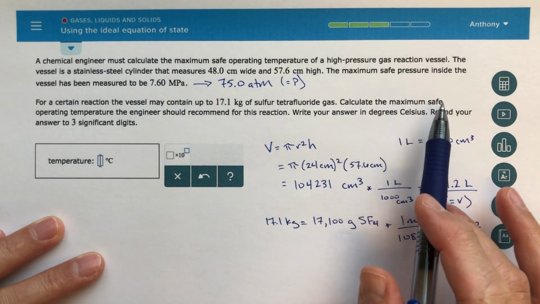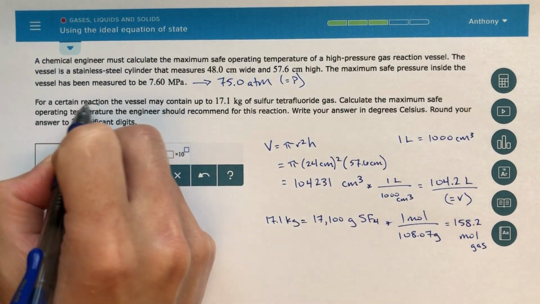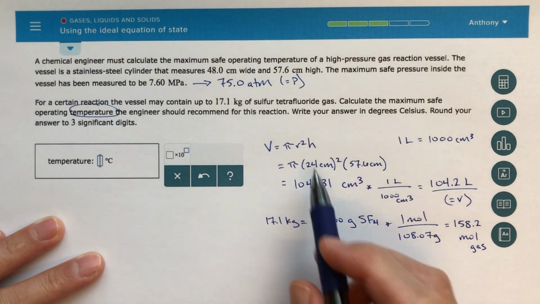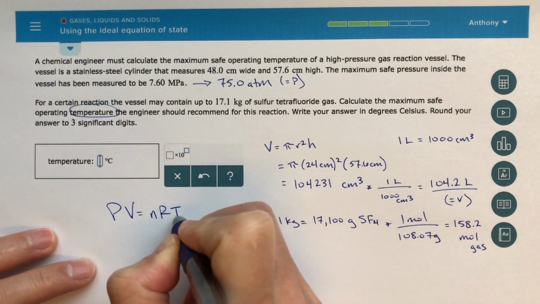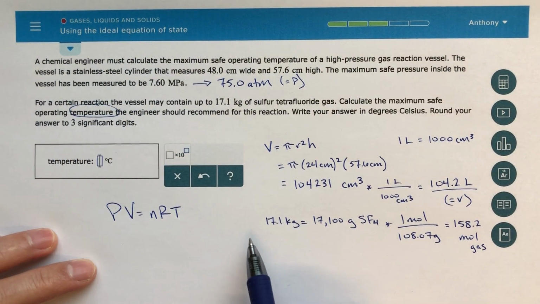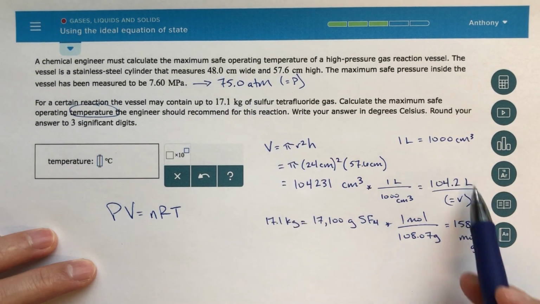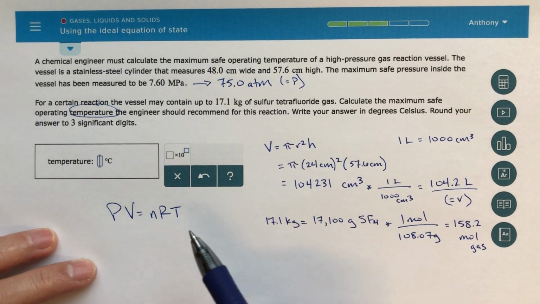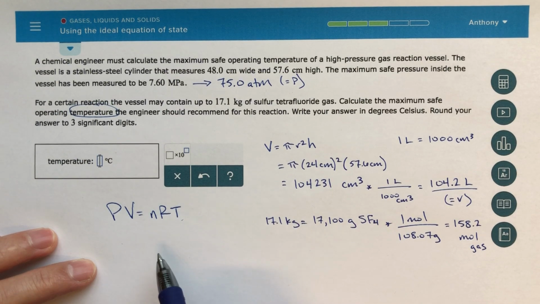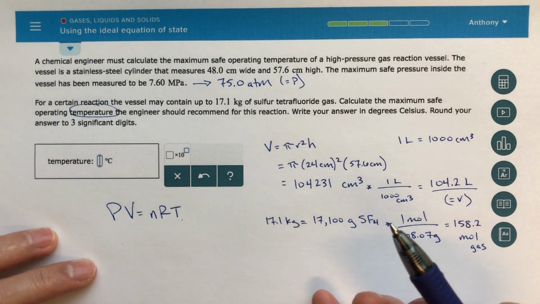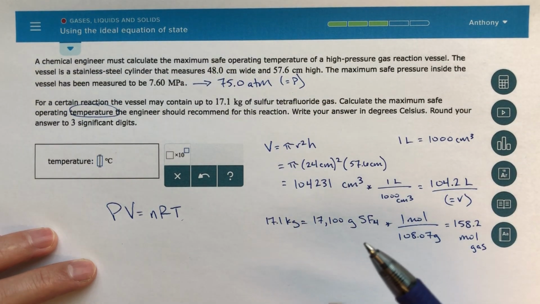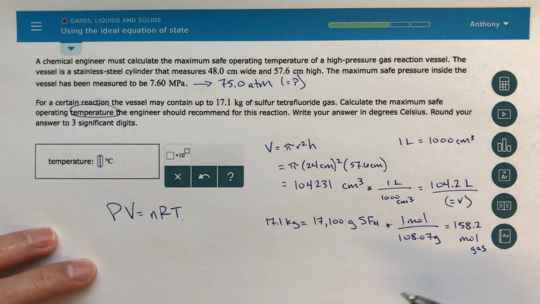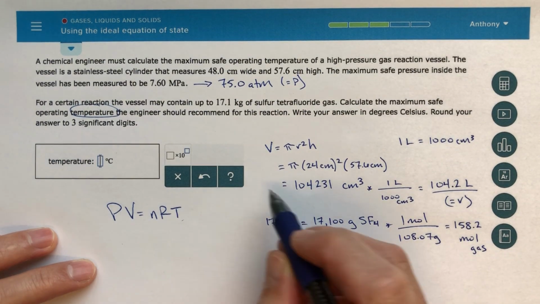Then finally it says calculate the maximum safe operating temperature. So what we're looking for is the temperature the engineer should recommend for this reaction. If we think about PV equals nRT, obviously we're going to be using this equation, the ideal equation of state. I know my pressure, I know my volume, I know my number of moles, R is a constant, so I can solve for the temperature here. So really, this problem is just a long way to get to, let's use the ideal gas law, but we need to do some conversions and think about the real world calculations you might have to do if you were a chemical engineer or working in industry.